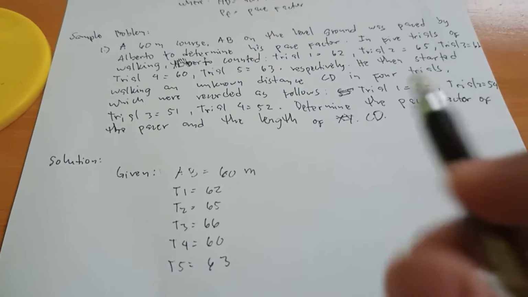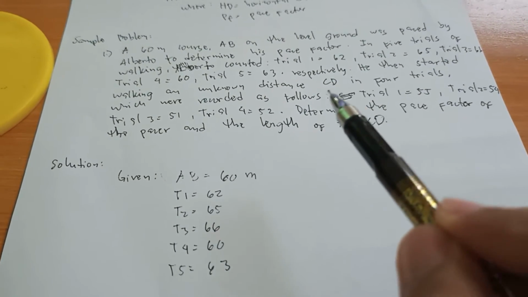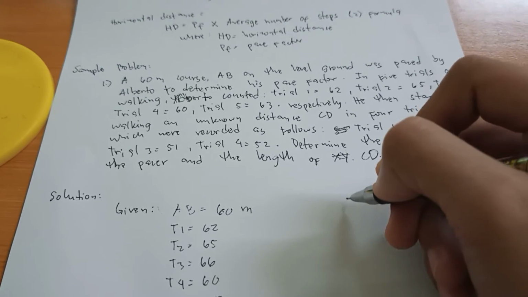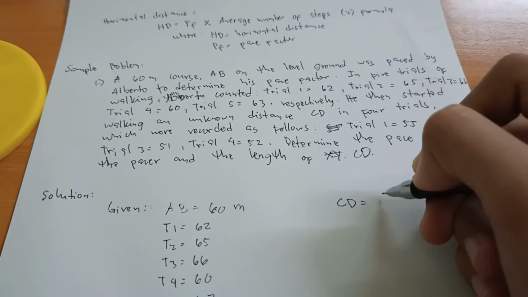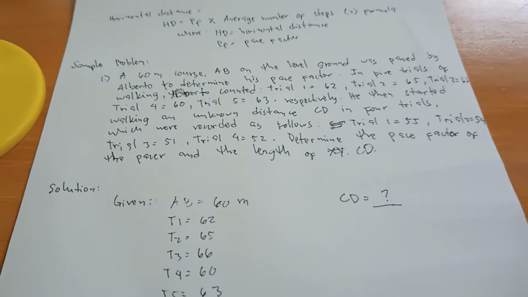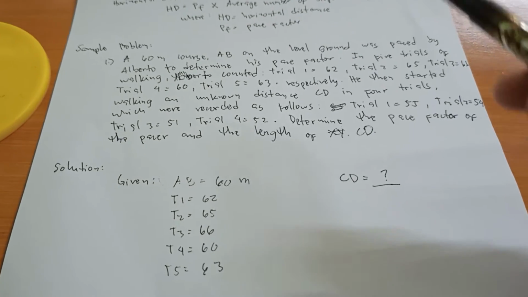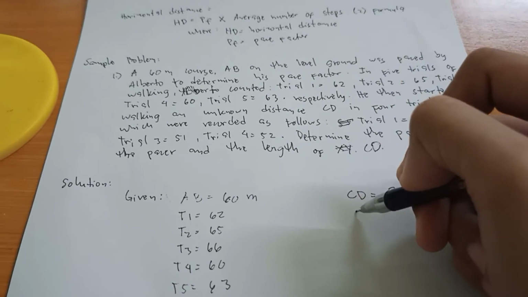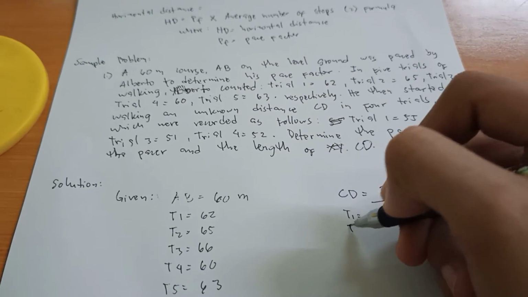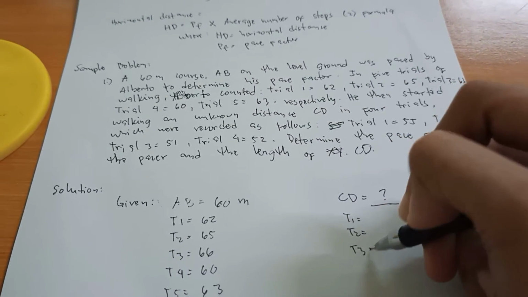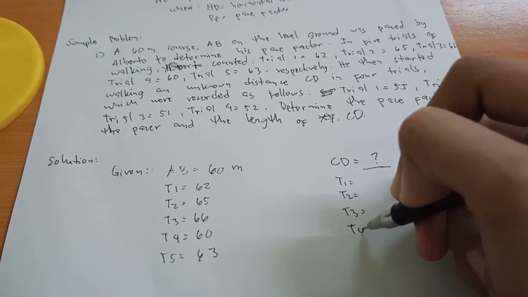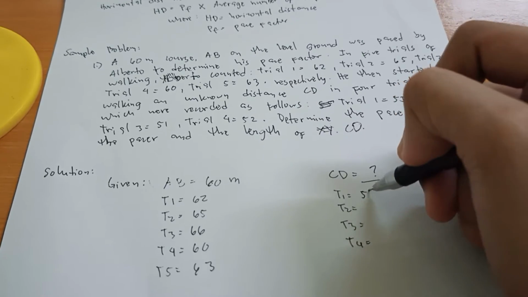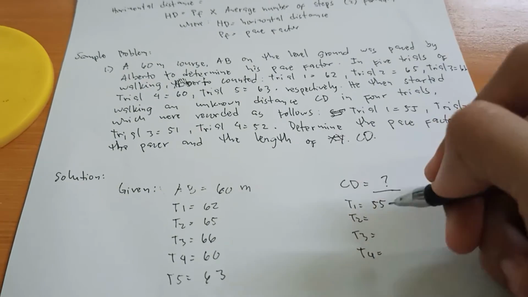Okay, clear na. After that, he then started walking an unknown distance, CD. So here there is an unknown distance, point CD. So it has no value yet. That is what we need to find. He then started walking the unknown distance CD in 4 trials. So, there are 4 trials: T1, T2, T3, and T4. In the first trial, he took 55 steps. Next is 54 steps.